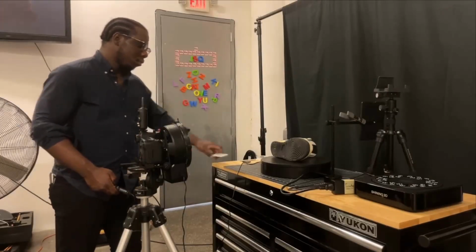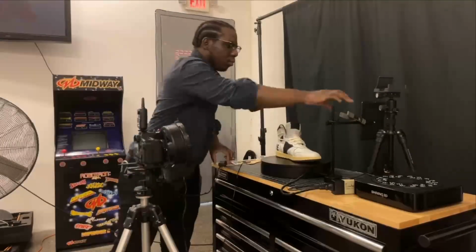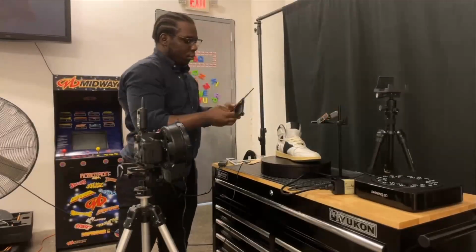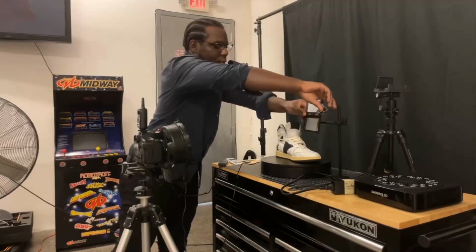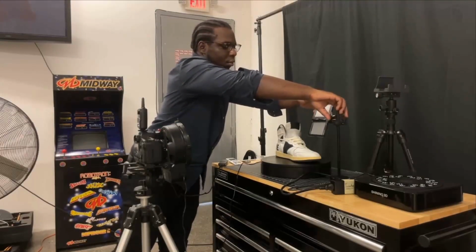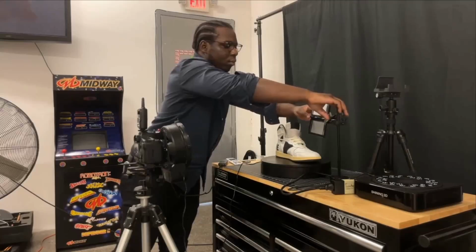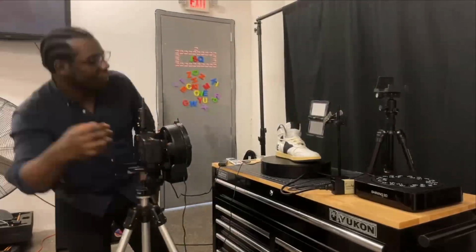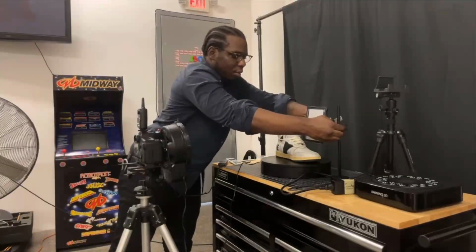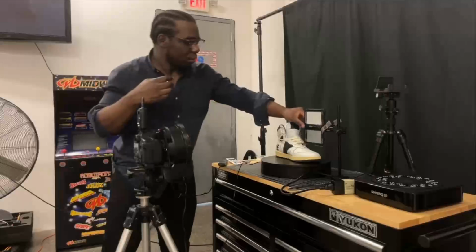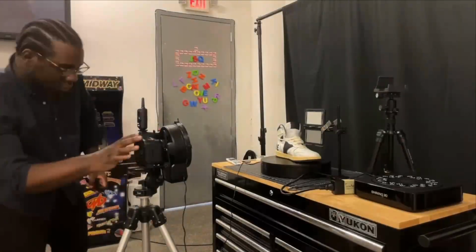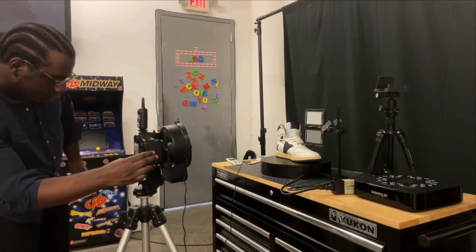So the flash I'm shooting at a quarter power. The f-stop I have is f/11. I'm shooting 1/160th of a second, and my ISO is set to 100. So you want to reduce ISO. Make sure that you're not getting any grain in your images. Make sure your images are sharp and in focus.